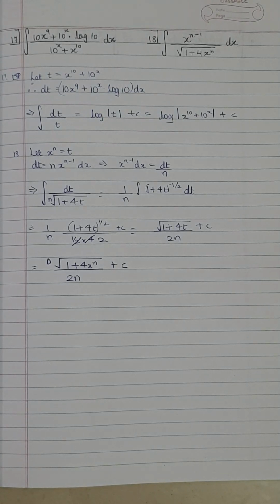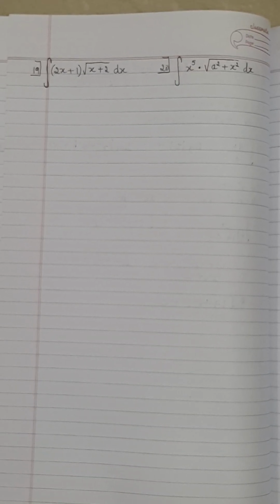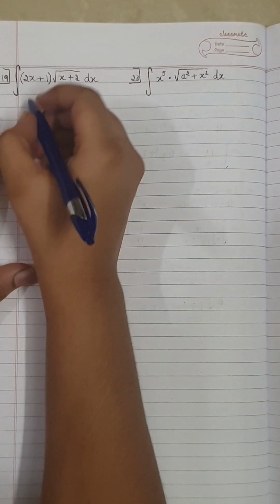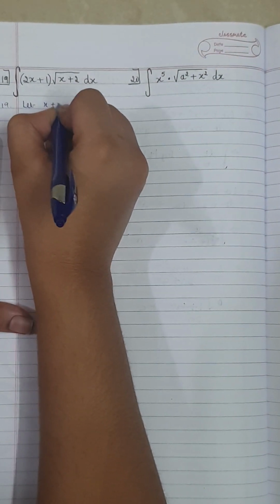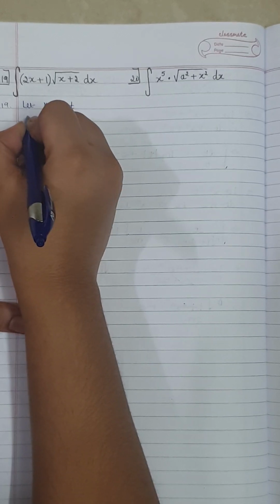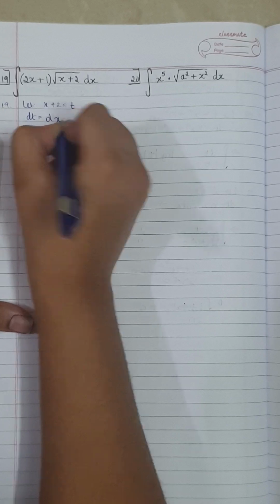Moving on to the 19th sub question. So guys, here's the 19th sub question. You have (2x plus 1) under root x plus 2 dx. Now what do you take as t? If you take x plus 2 as t, what you'll get as dt is dx. So for the 19th question, let x plus 2 equal to t. So dt will be equal to dx.